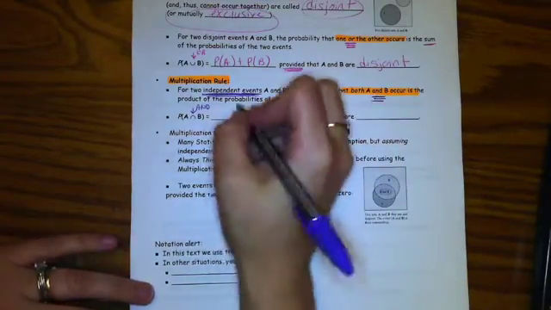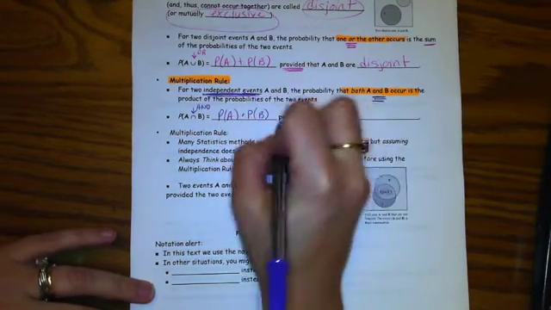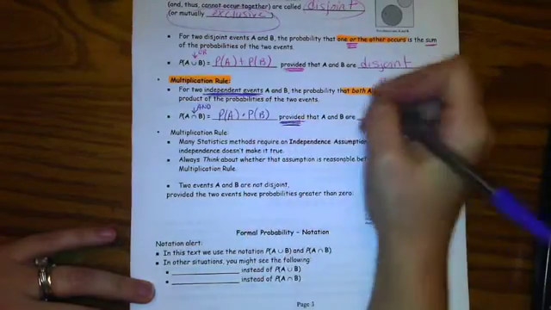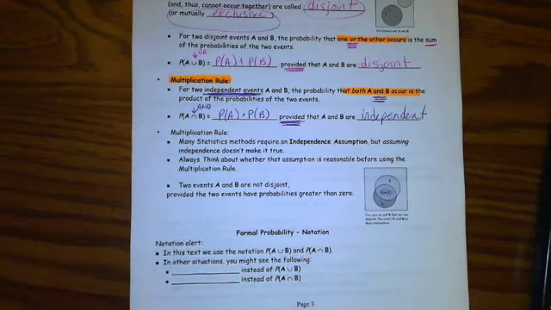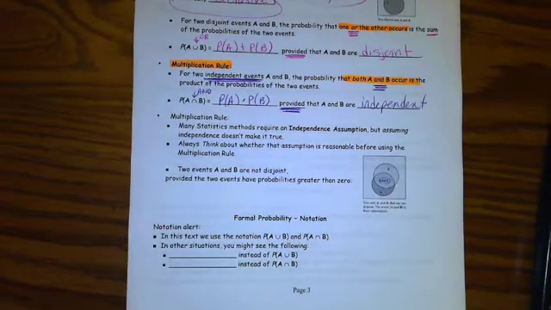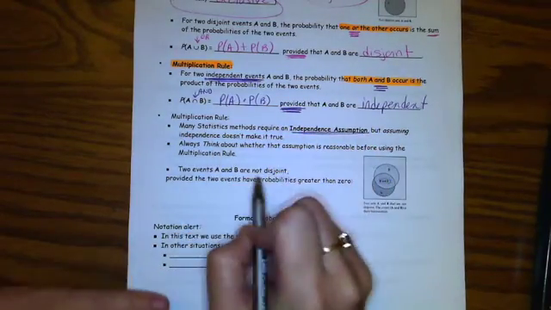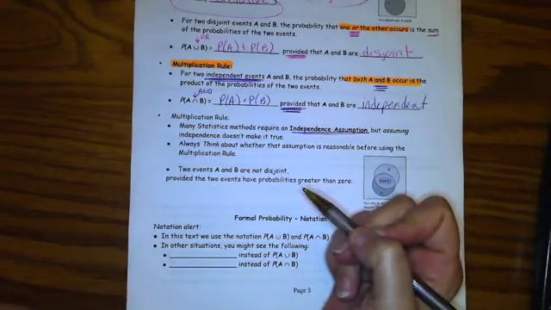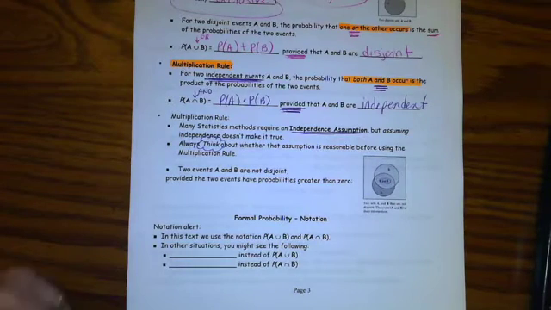So the probability of A and B is equal to the probability of A times the probability of B, provided that there is a requirement that A and B are independent. You have to be sure that one event occurring has no effect on the other in order for you to simply multiply those together. All right, many statistics require us to assume independence. But assuming it doesn't mean that it is true, just because you say I assume it. So it's important that you always think about whether that assumption is reasonable before you actually use the independence rule.